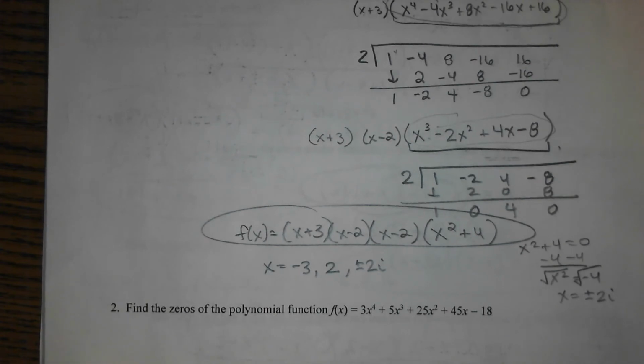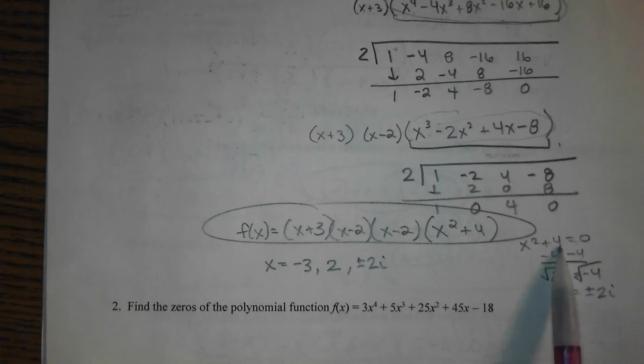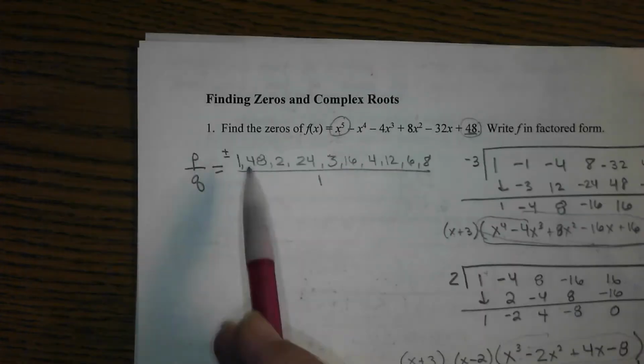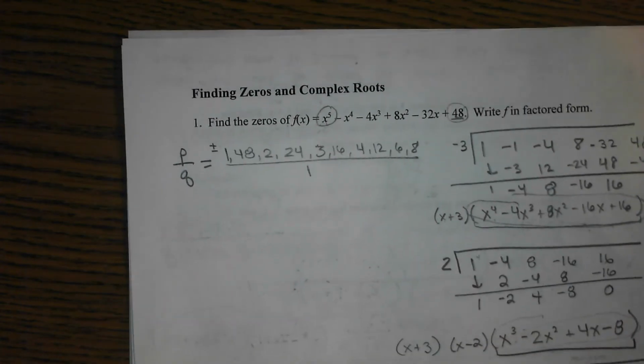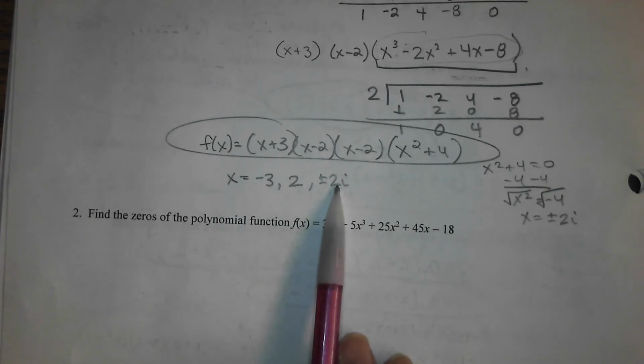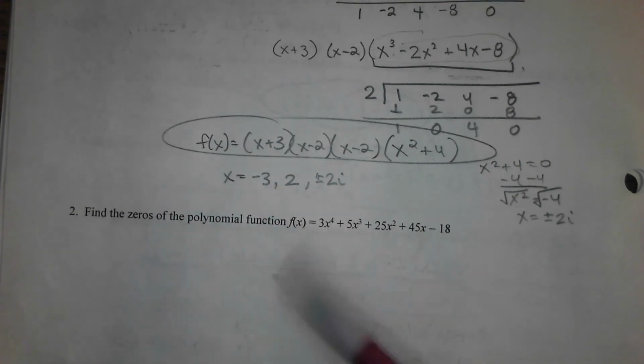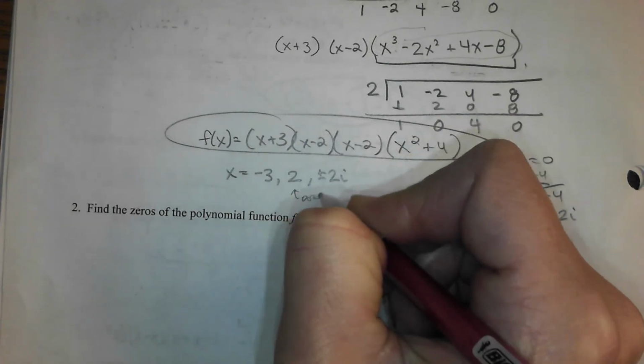Or your 2 remaining irrational roots if it happened to be a quadratic like x squared minus 5, where you'd add 5 to both sides, square root both sides, you'd get x equals plus or minus root 5. That's still a real root, it's just irrational, so it didn't show up on your P over Q list. Follow? So we have 4 zeros, but really all 5 are accounted for because this one was a double.